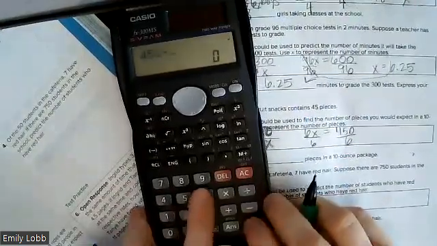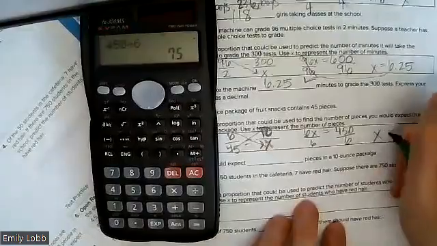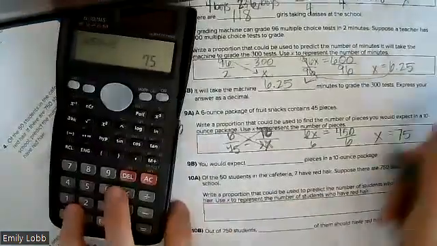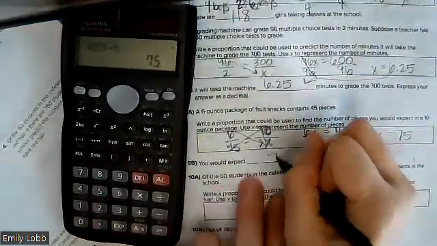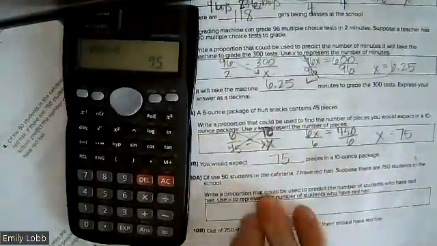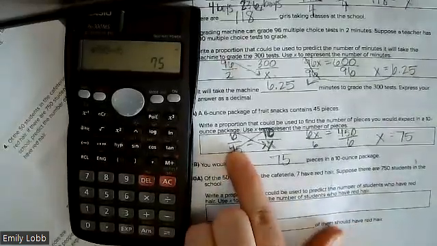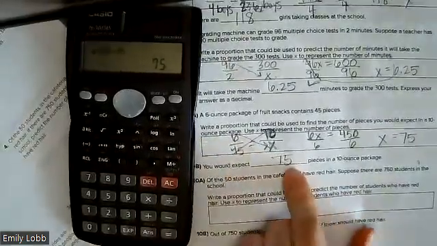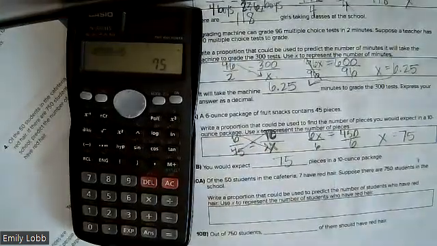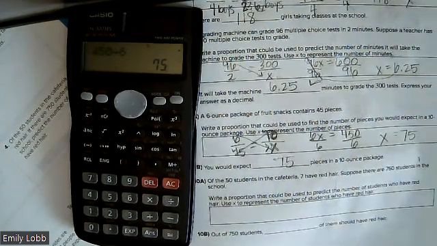So 450 divided by 6 is 75. So X is equal to 75. In other words, you would expect 75 pieces in a 10-ounce package. Remember, it's always good to think, is that realistic, right? If there's 45 in 6 ounces, would it make sense that there are 75 in 10? So if you didn't get some really small or really big number, it should be reasonable, right?